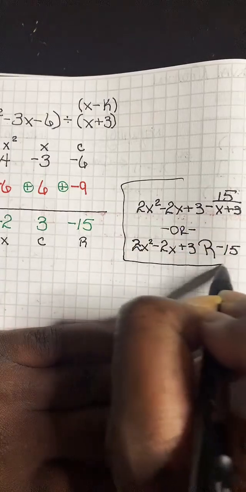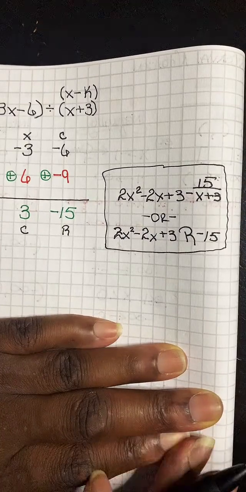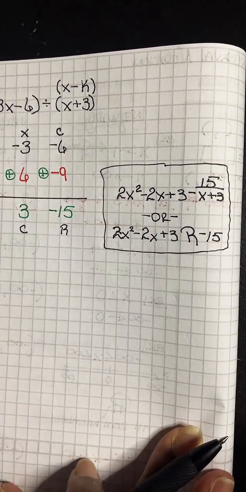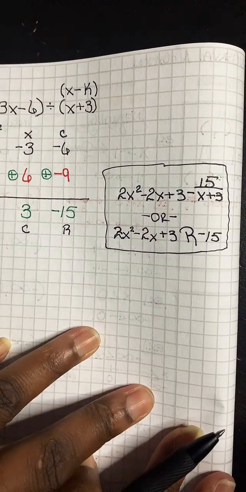So that's why I'm writing down both ways, because it all depends on the professor and supposedly the district. Okay. Yes.